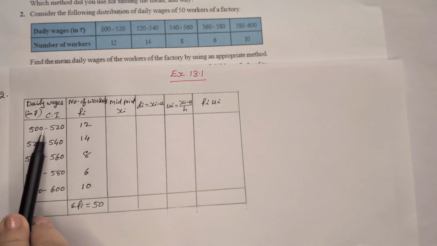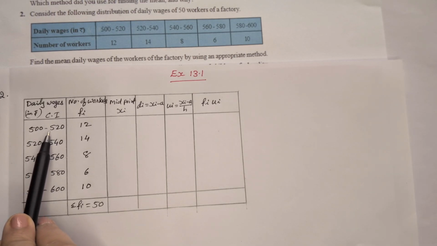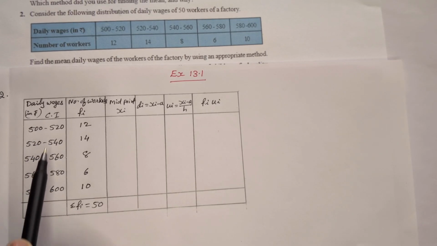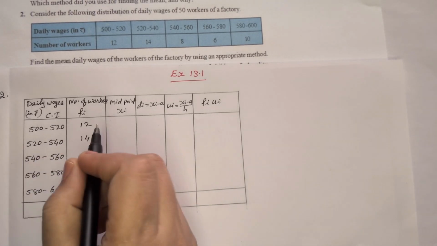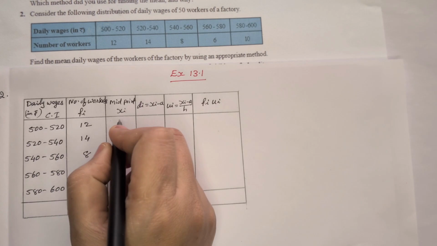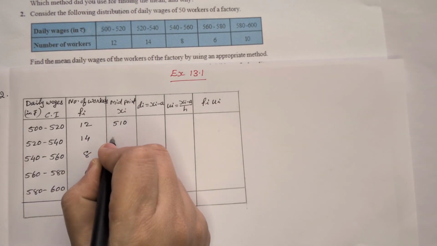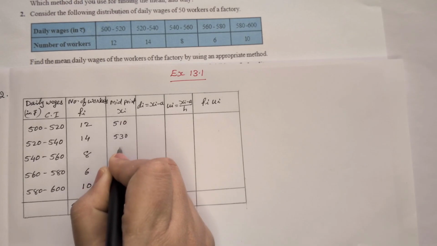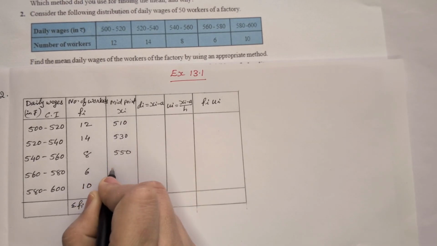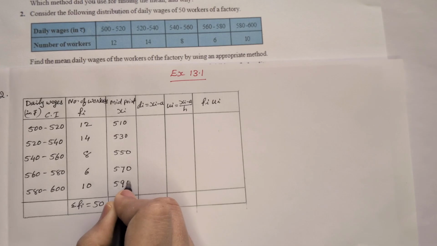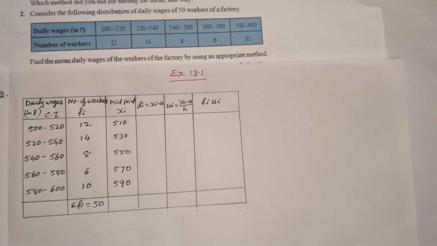So 500 plus 520 by 2, or from here we can take directly 510, between 500 and 520. So 510, then between these two, that is 530, 550, 570, 590.